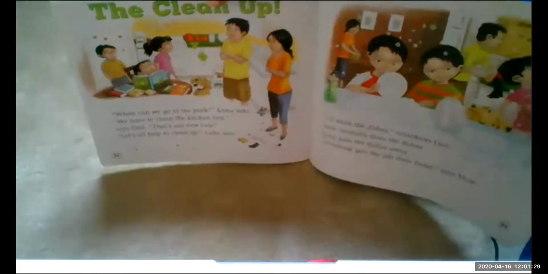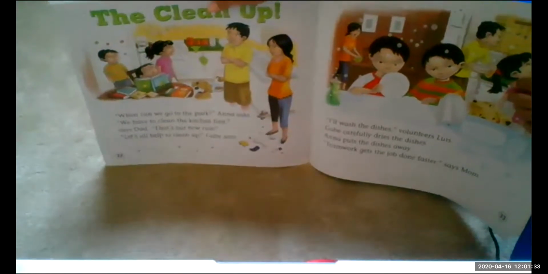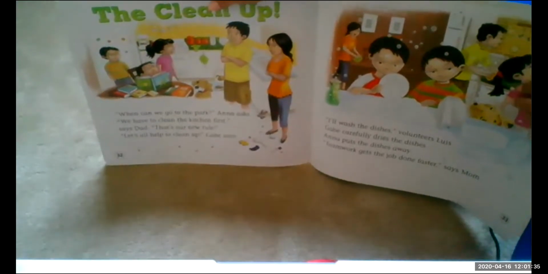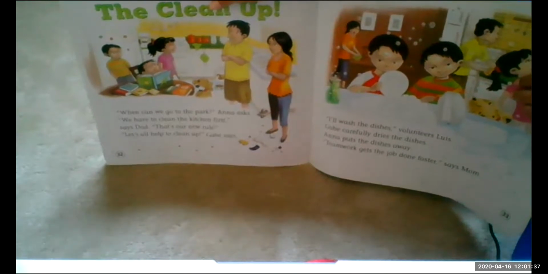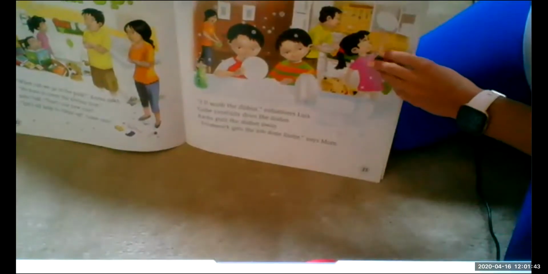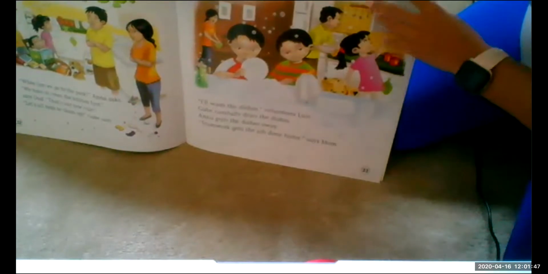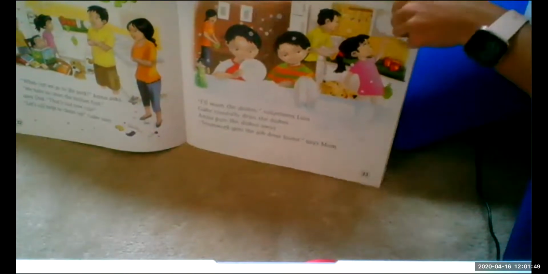When can we go to the park? Anna asks. We have to clean up the kitchen first, says Dad. That is our new rule. Let's all help to clean up, Gabe says. I'll wash the dishes, volunteers Lewis. Gabe carefully dries the dishes. Anna puts the dishes away. Teamwork gets the job done faster, says Mom.